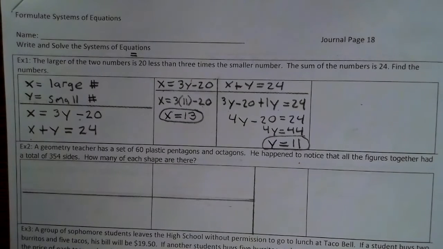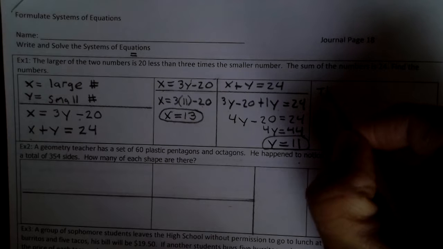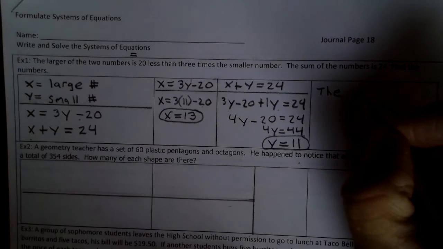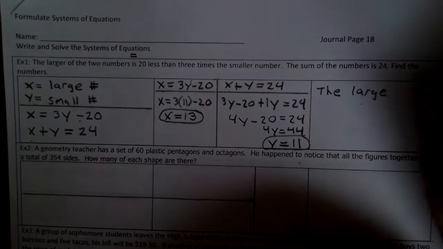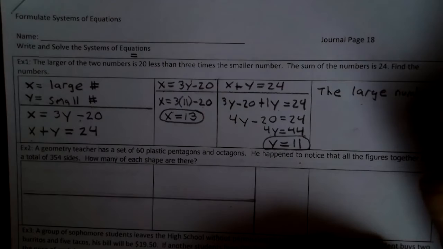All right, now our final step is to write the solution as a sentence. So we would say the larger, let's just say the large number. Let's draw some lines to write.